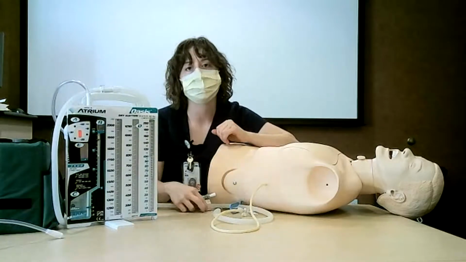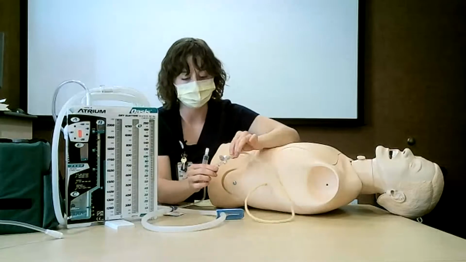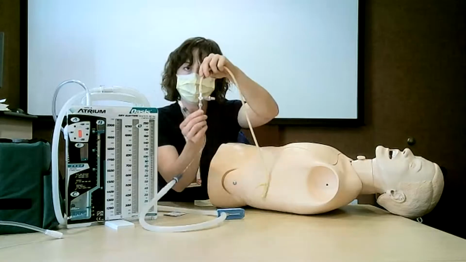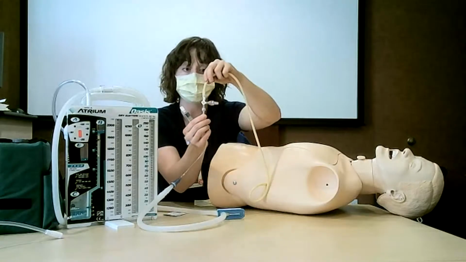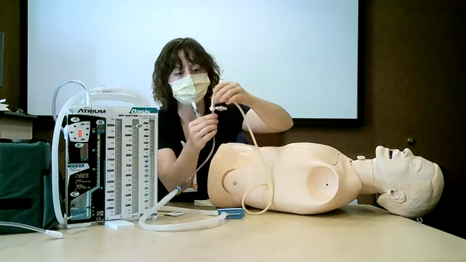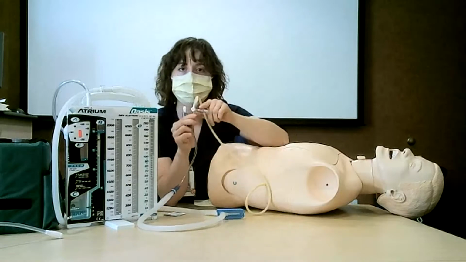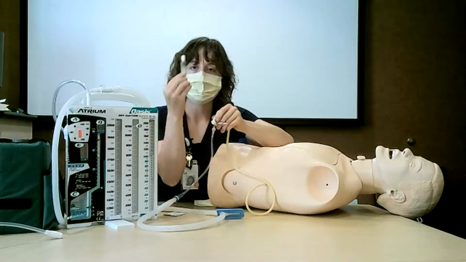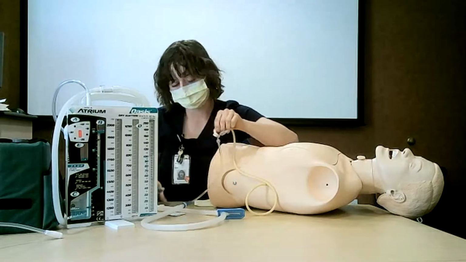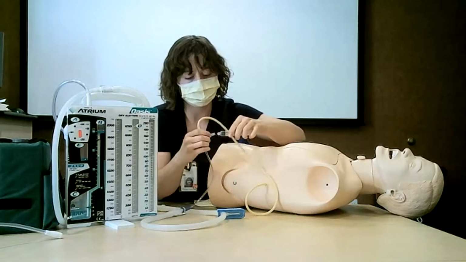One more task you may be asked to perform is the flushing of the chest tube. If there are orders to flush the chest tube, there will likely be a four-way stopcock that looks like this. This end going to the patient, this end going to the atrium. And what you will do is clean this port like you would an IV port, and you can hook up a normal saline syringe to this end of it.